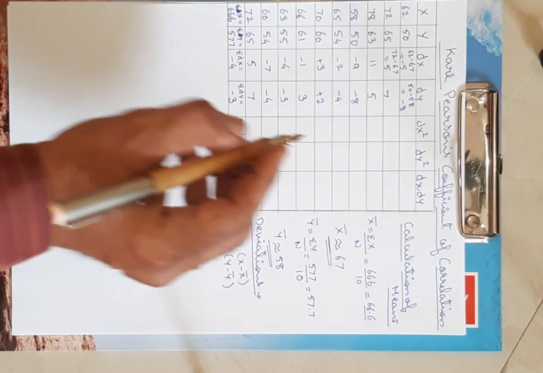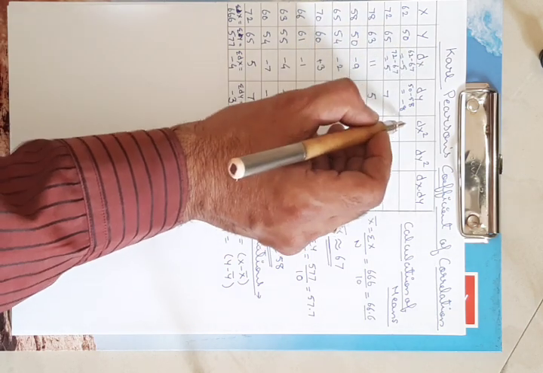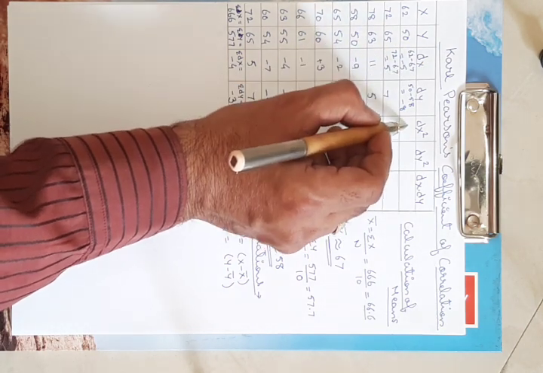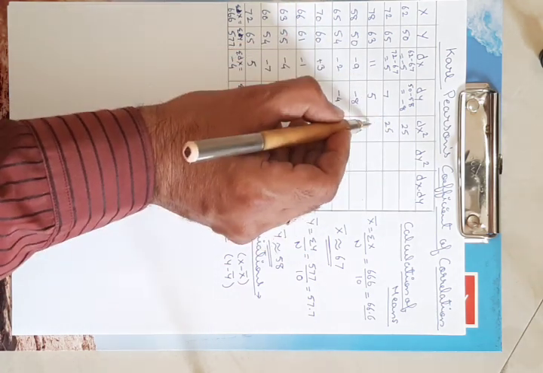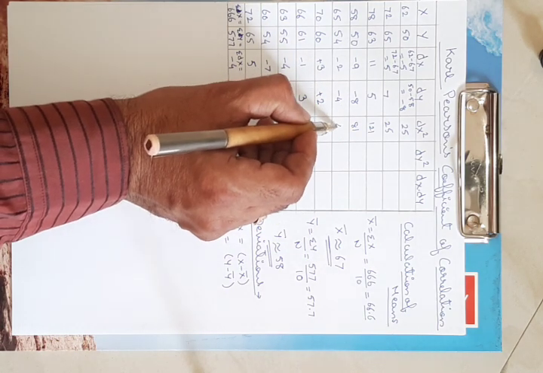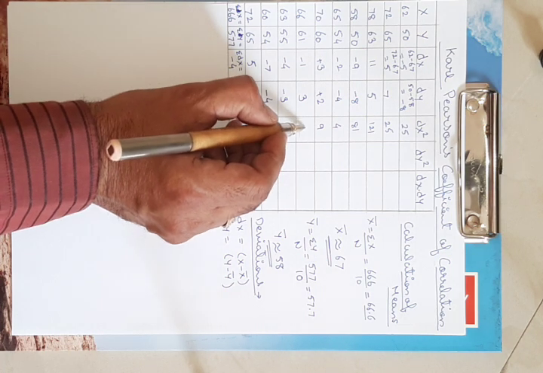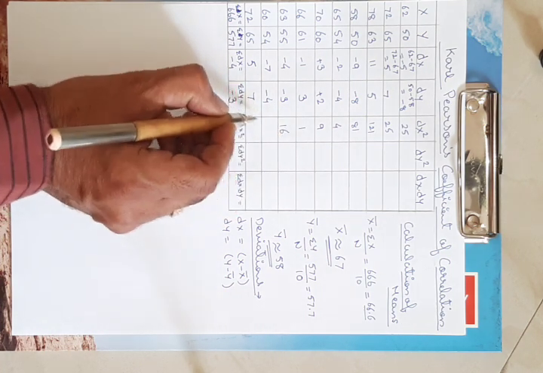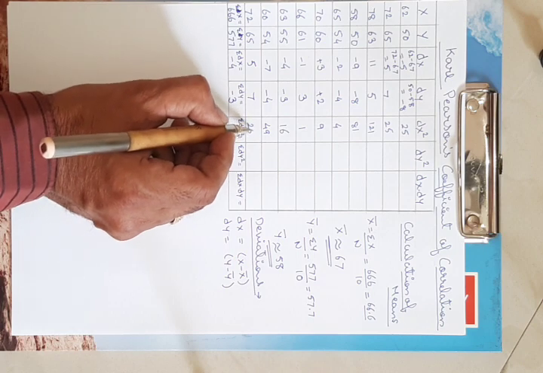Now the next column is dx square, the square of column number 3. Minus 5 square is 25. Next, again 25, 11 square is 121, 9 square is 81, 2 square is 4, 3 square is 9, 1 square is 1, 4 square is 16, 7 square is 49, and finally 5 square is 25.